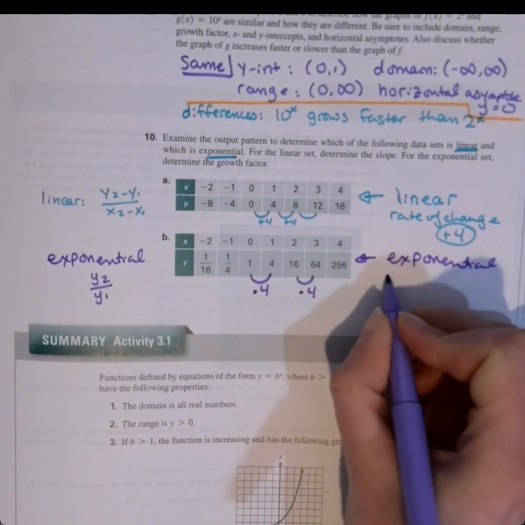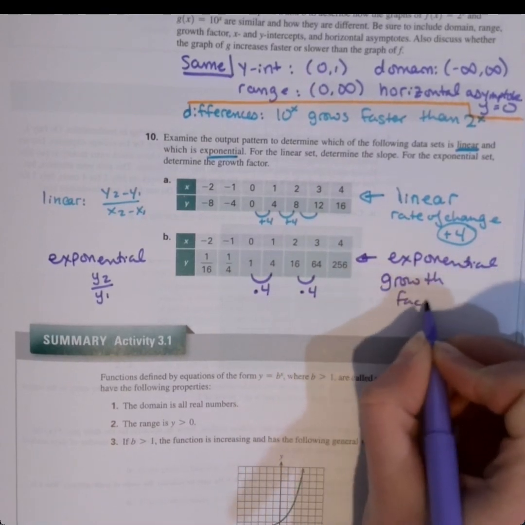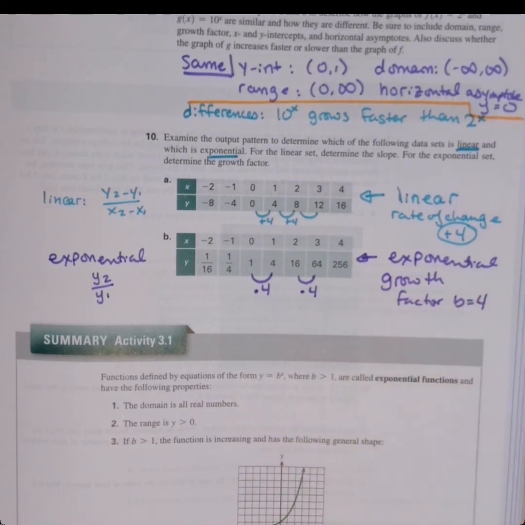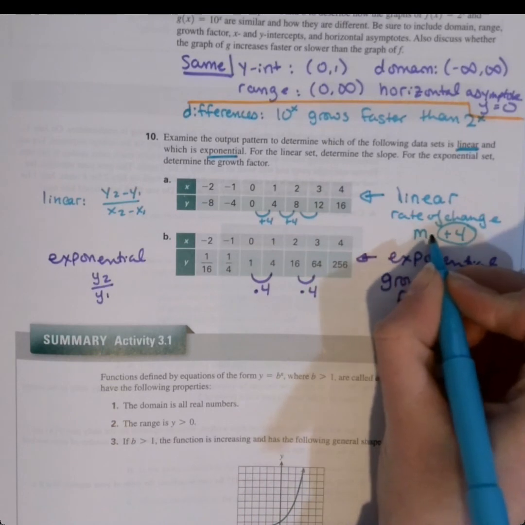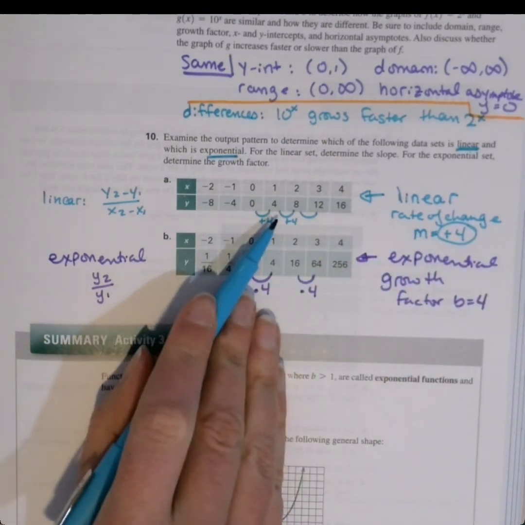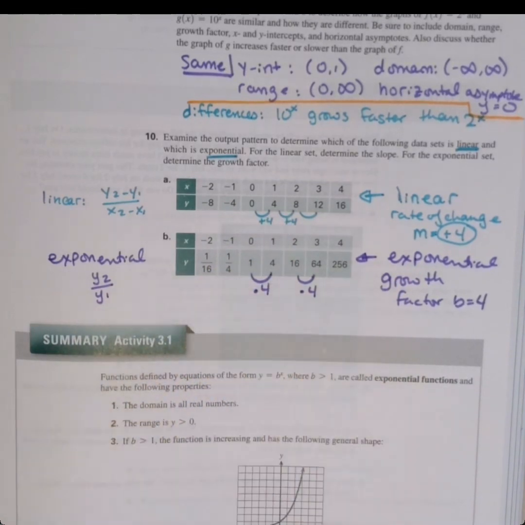And it means that it has a growth factor of b equals 4. I'm going to put m for this rate of change up here. Just comparing and contrasting: additive change, slope or rate of change for linear; multiplicative change, growth factor is what we call it for exponential.